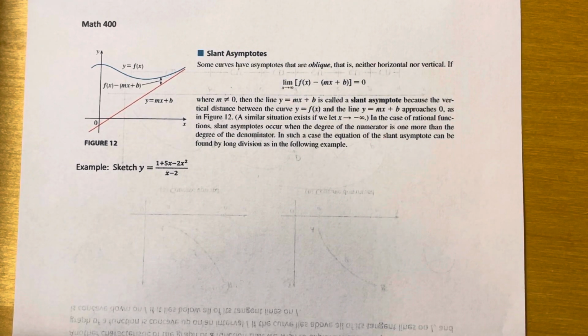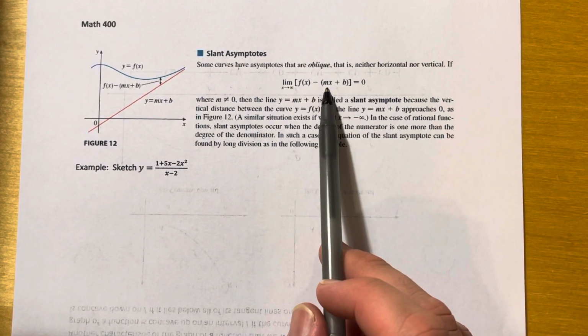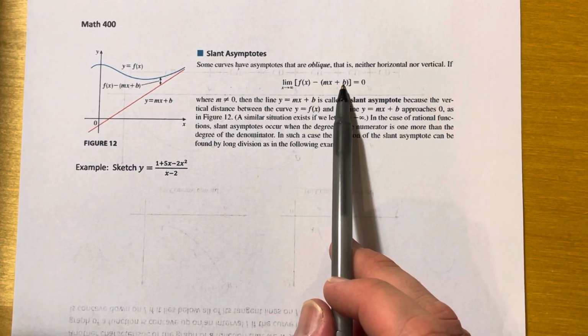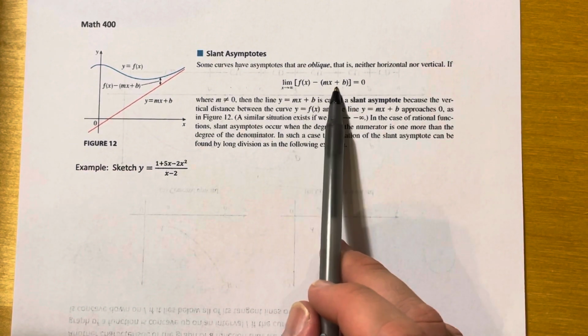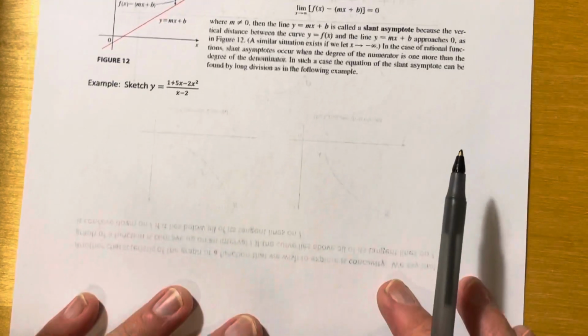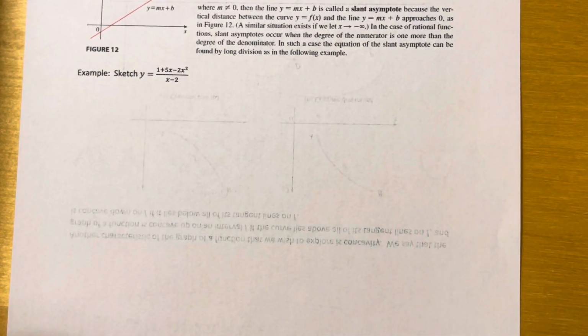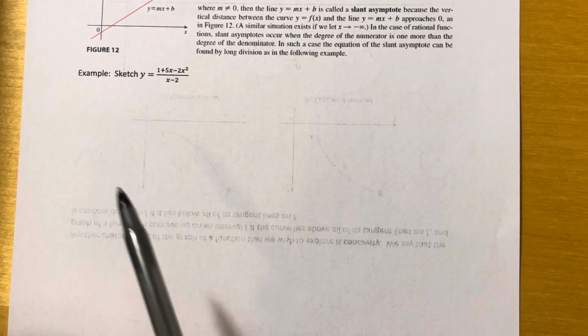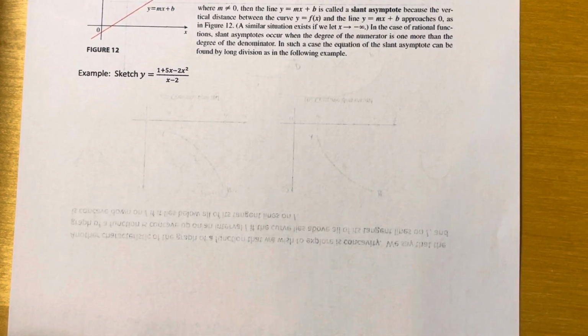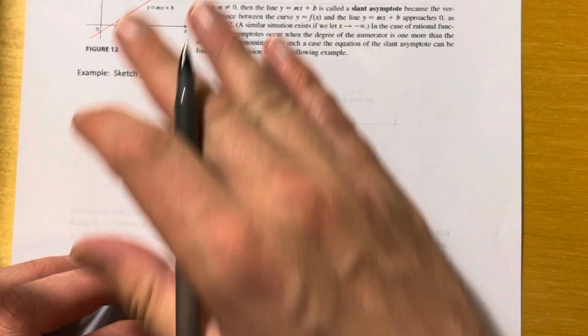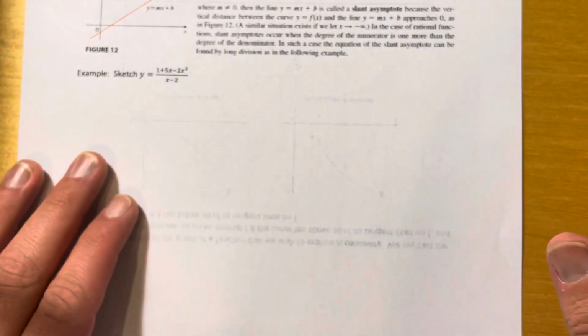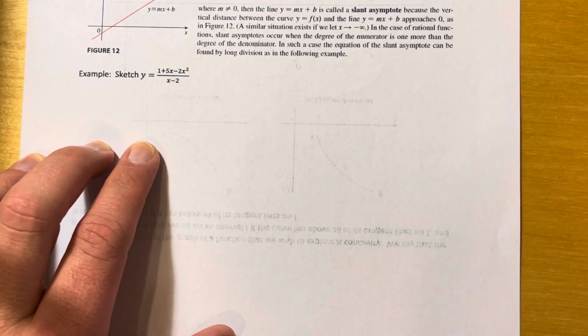The way that we actually find a slant asymptote is a little different though, because this doesn't suggest how to come up with the mx plus b in the first place. It just shows how to verify that as a slant asymptote once you have a candidate. So we're going to do an example where we have to deal with that. I want to graph this function, y equals 1 plus 5x minus 2x squared over x minus 2. You have graphed functions like this in pre-calculus or college algebra. It's a normal rational function. And it's nothing fancy, but we're going to look at it from the perspective of calculus here.